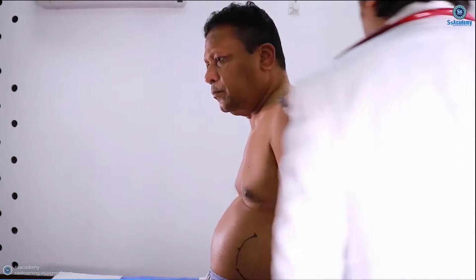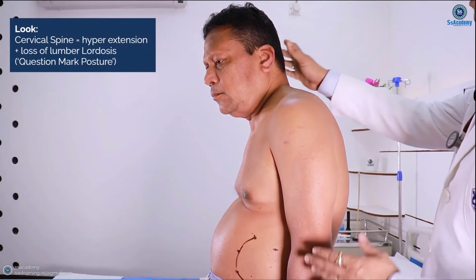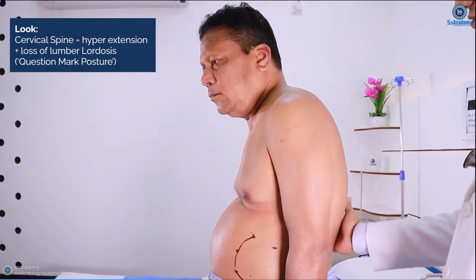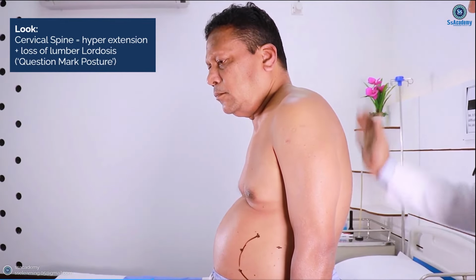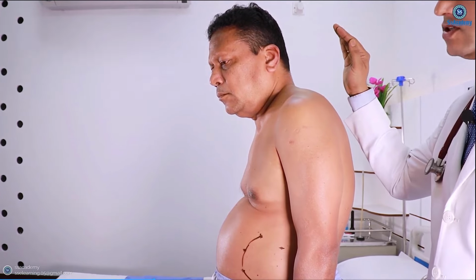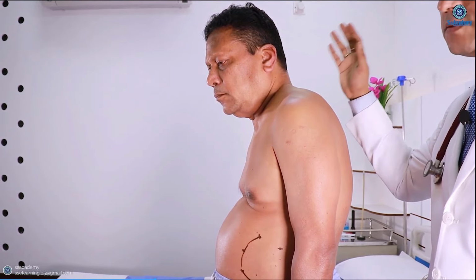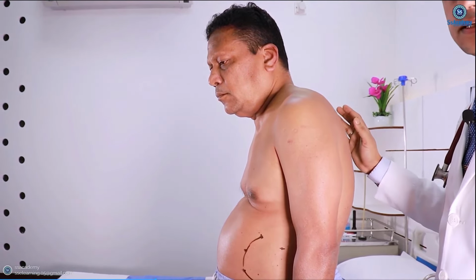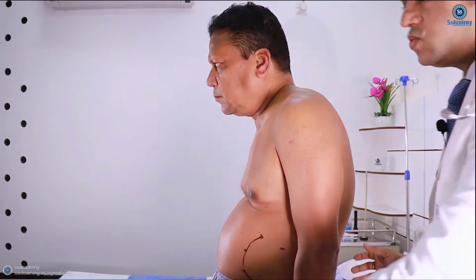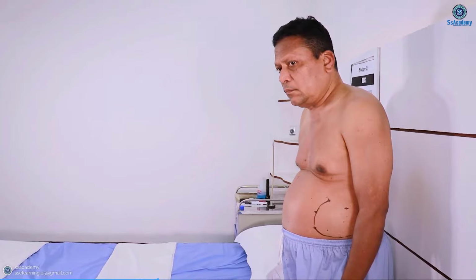You can see the cervical spine is hyperextended, and there is loss of the normal lumbar lordosis. You can see the question mark posture that the gentleman has. There is nothing but the congestion of ankylosing spondylitis that he has. Now let's see him walk for me.